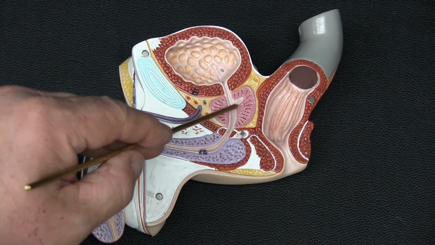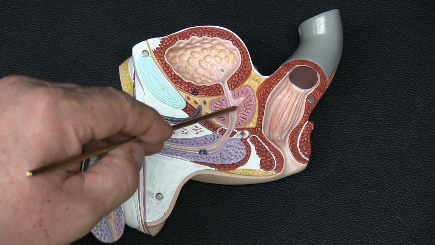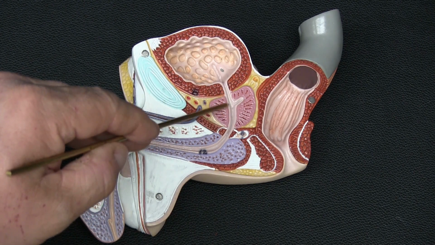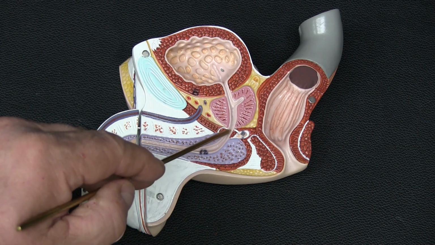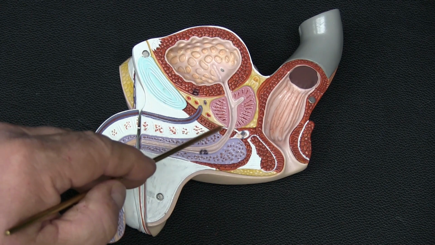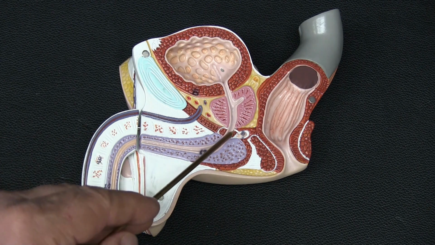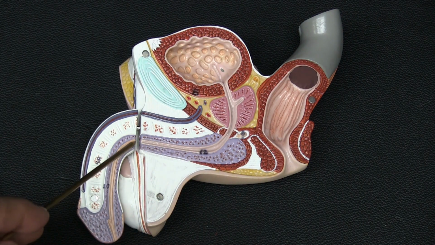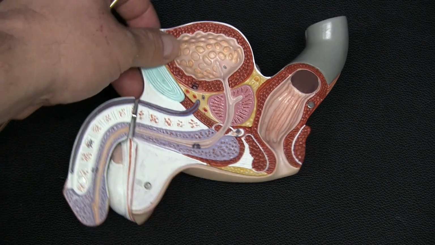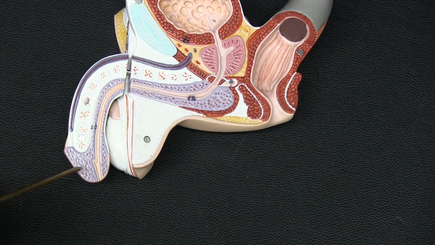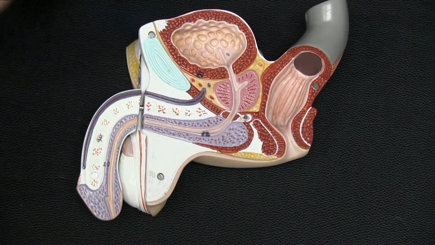The ejaculatory duct for the seminal vesicle and ductus deferens exits into the prostatic urethra there, then it passes through muscle, and thankfully that muscle keeps us continent, allows for urinary continence. That's the membranous urethra. Then we have the long spongy urethra traveling through the corpus spongiosum all the way out to the external meatus at the tip of the penis right there.